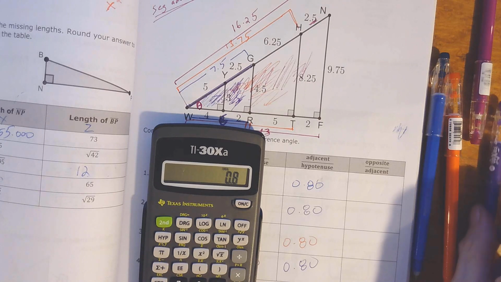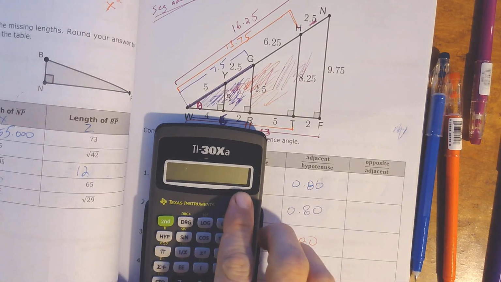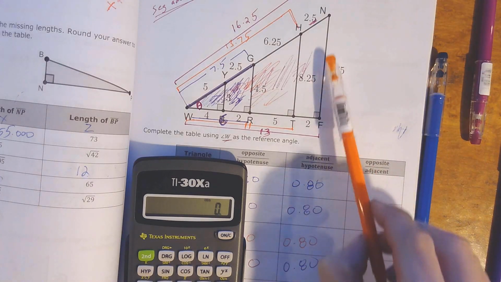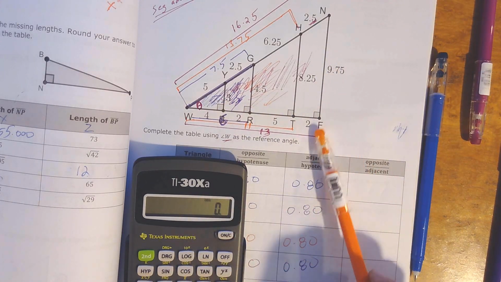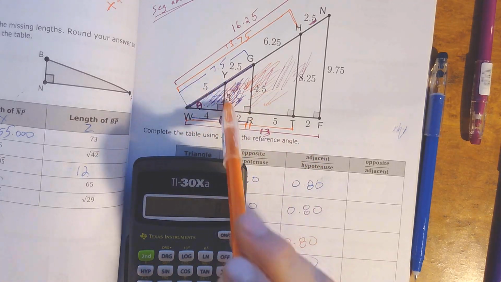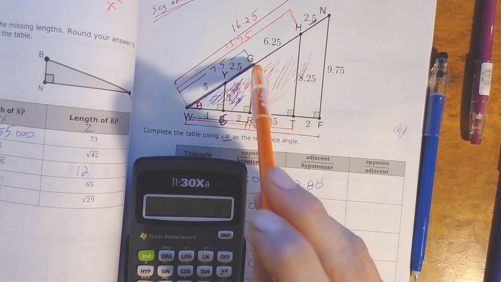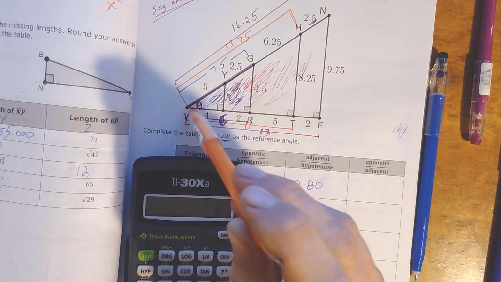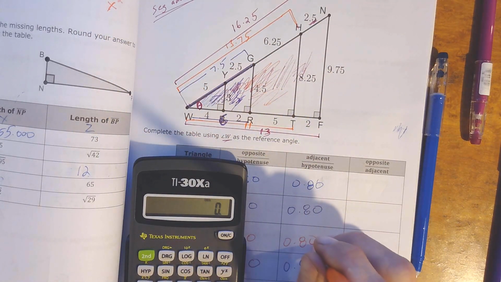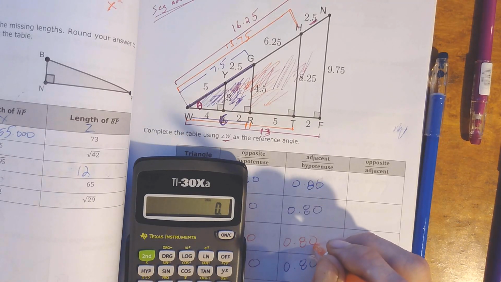Alright, finally, we're going to be doing the opposite length over the adjacent length. And looking at this triangle, the opposite length seems to be shorter than the adjacent length. So you should expect a number to be less than or greater than 1.